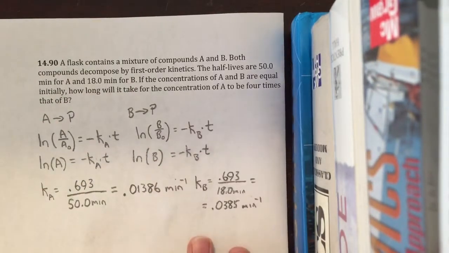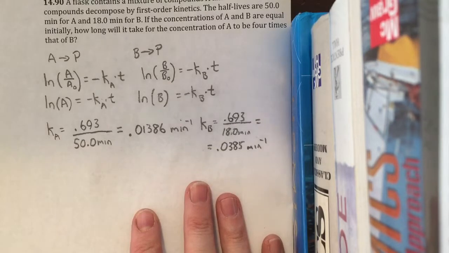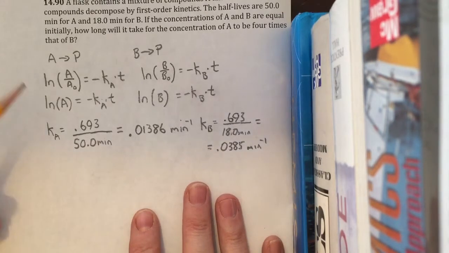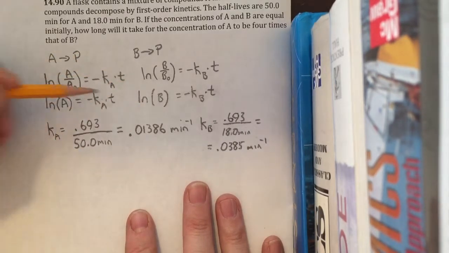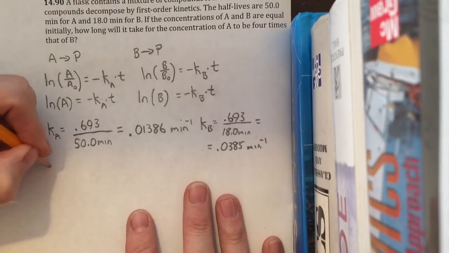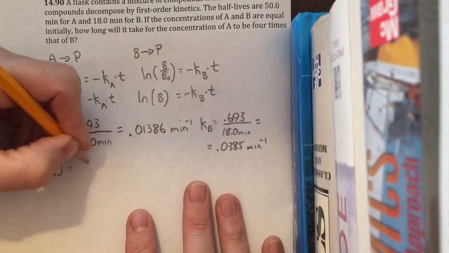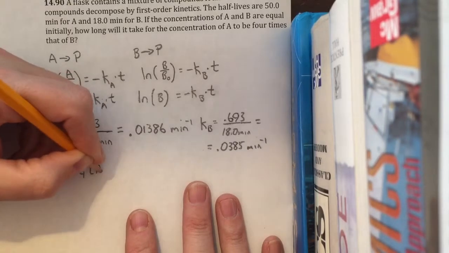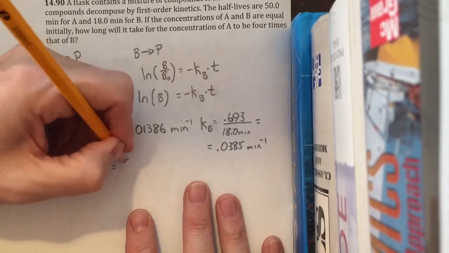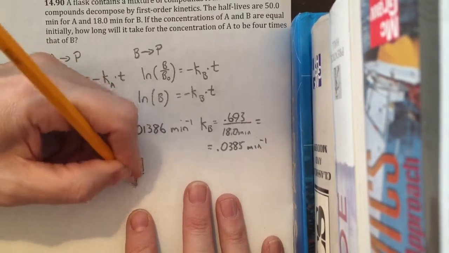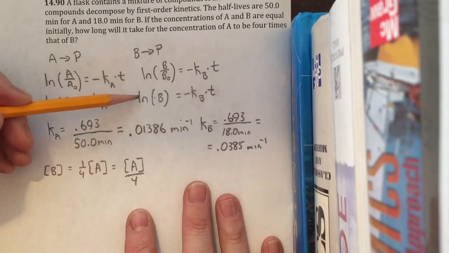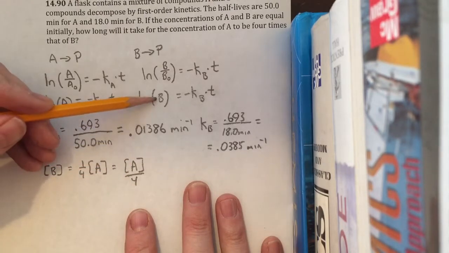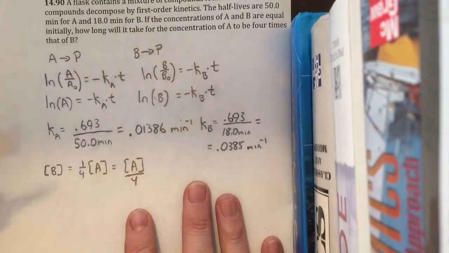The next step in this problem is to say that we know that the concentration of A is going to be 4 times the concentration of B at the time point that we're interested in. So let's figure out how to deal with that. If the concentration of A is 4 times the concentration of B, we could say that the concentration of B is 1/4 the concentration of A, or concentration of A over 4. That's another way to write it. So let's use that for this second equation up here. We're going to substitute in the concentration of A over 4 for the concentration of B, because at that time that's what should be occurring.